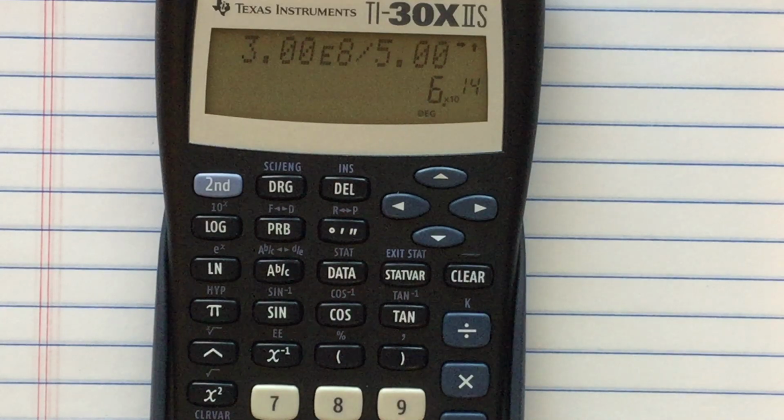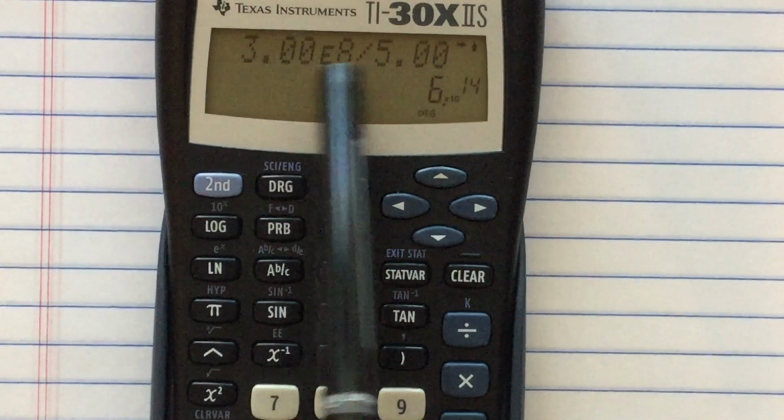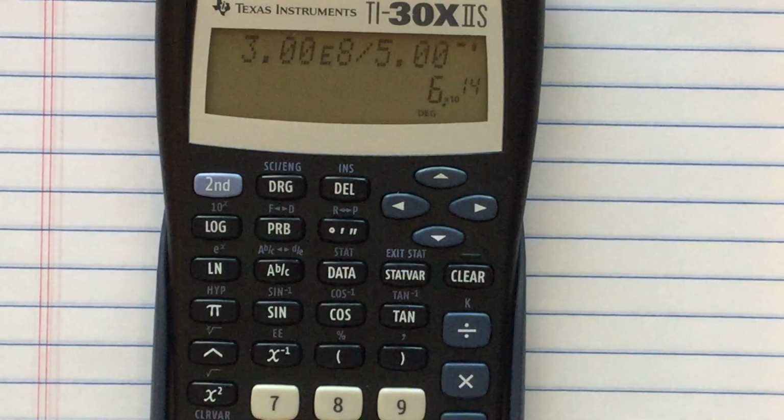Now, we're going to answer to 3 significant figures because our problem has 3 significant figures. So the answer should be 6.00 times 10 to the positive 14. It doesn't show that here because the calculator is not that smart, so the answer should be 6.00 times 10 to the positive 14, even though it just gives me a 6.